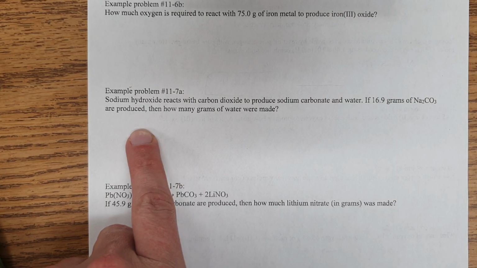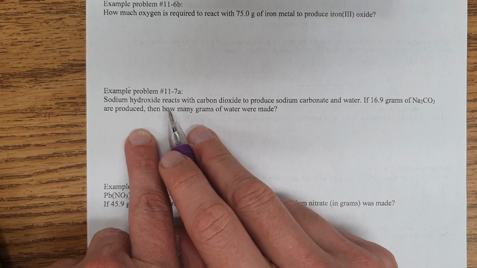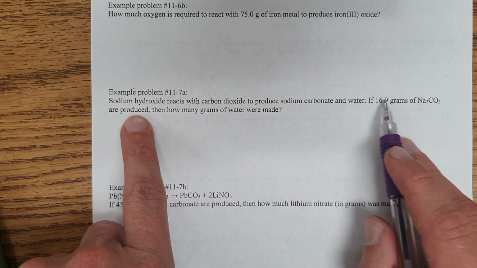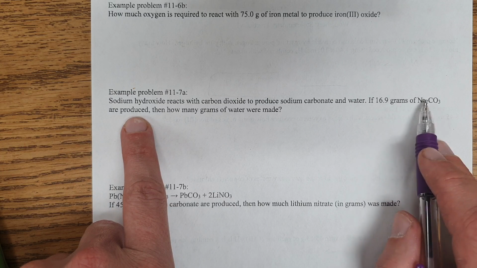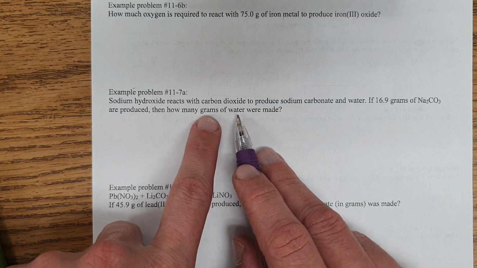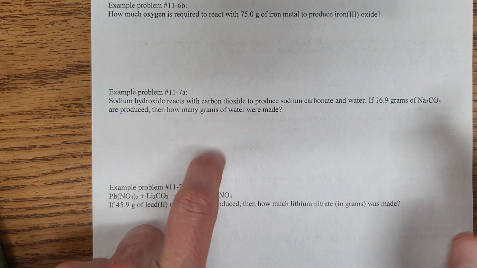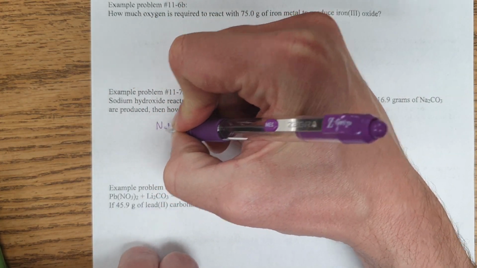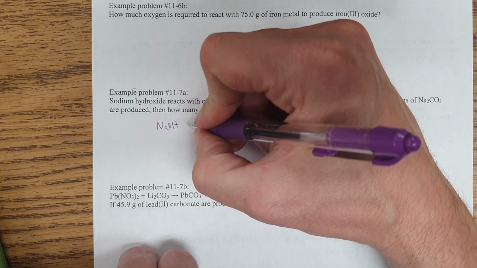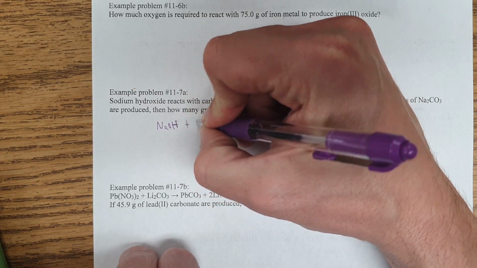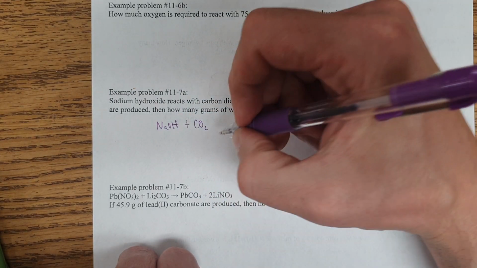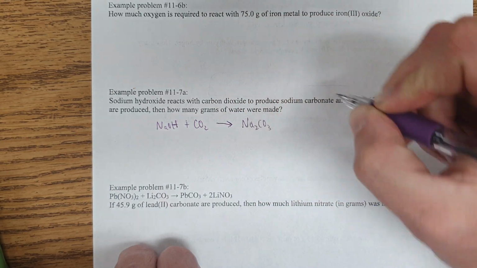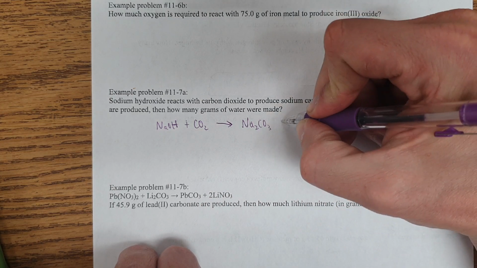All right, so looking at 11-7A, sodium hydroxide reacts with carbon dioxide to produce sodium carbonate and water. If that many grams of sodium carbonate are produced, then how many grams of water are made? So in other words, this is my given, that's what I'm trying to find. Let's do the reaction. NaOH is sodium hydroxide, reacts with carbon dioxide to produce sodium carbonate and water.